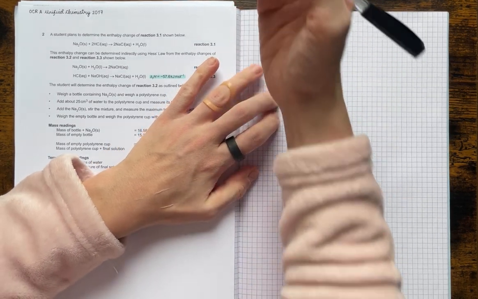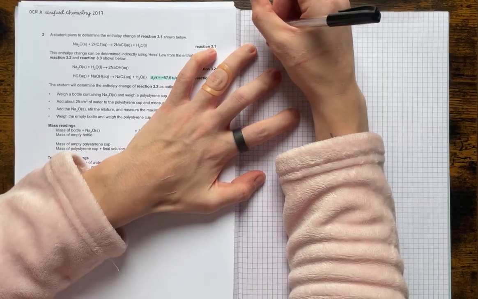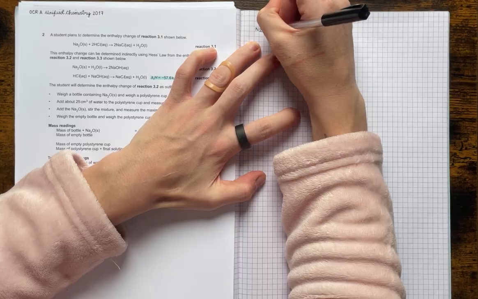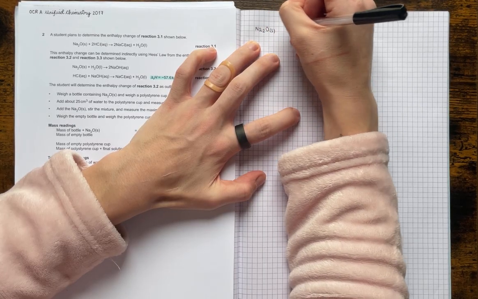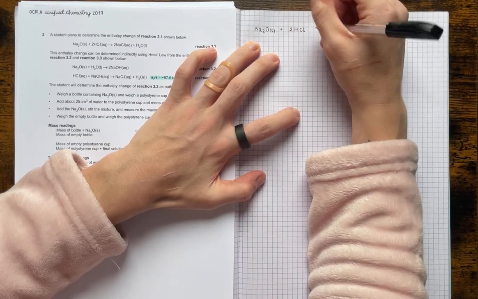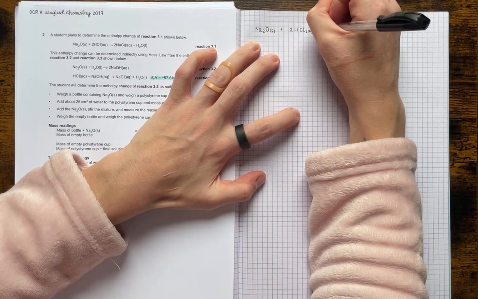So whenever I'm drawing a cycle of any kind, I would always be writing the equation that I want to know the enthalpy change for horizontally across the top of my cycle. So that's exactly what I'm doing here.